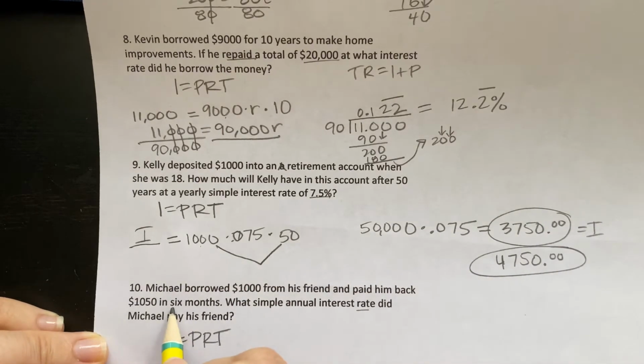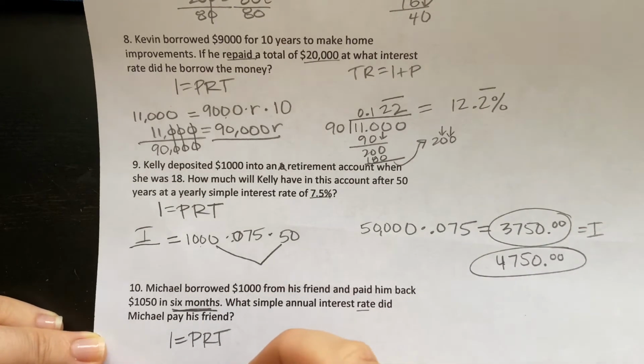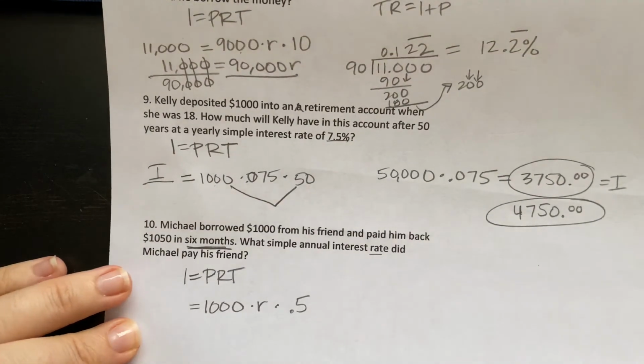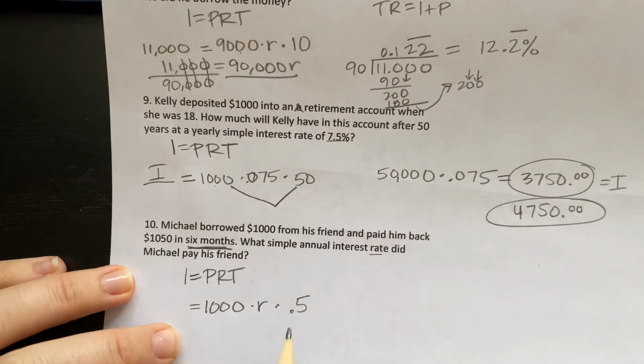The trick here is 6 months. Remember, time is always in years. So we are looking for the rate. That's our variable in this case. Now, the time that's going to go here is not 6, because that's 6 months. 6 months represents half a year, so we are going to use 0.5.